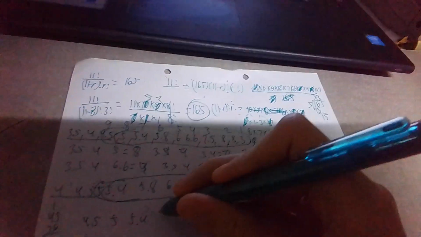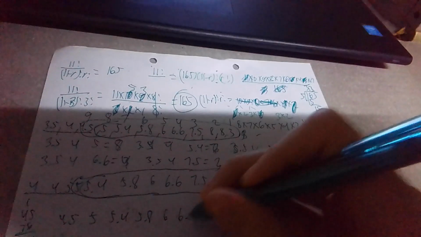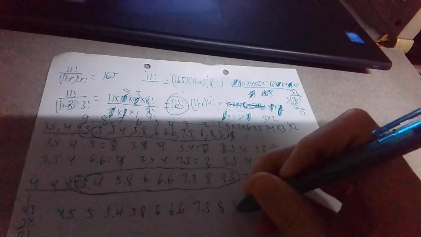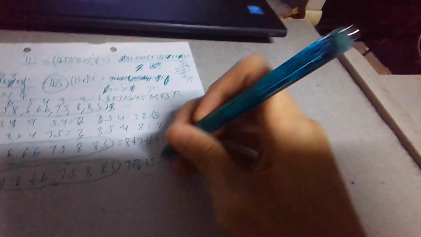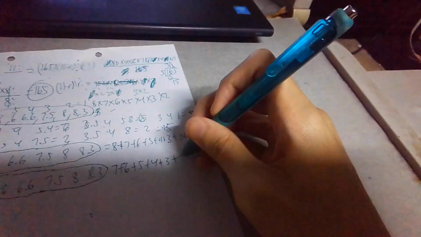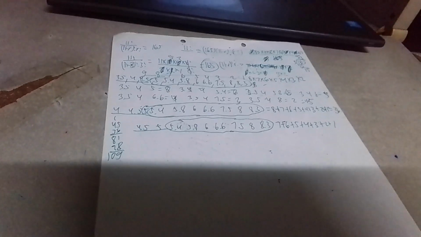So now we're down to 4.5. So we have 4.5, then 5, and then 5.4, then 5.8, then 6, then 6.6, then 7.5, then 8, then 8.3. So we have 2, then 1, 2, 3, 4, 5, 6, 7. So 9 na lang. So now we have 7 pattern. 7 plus 6 plus 5 plus 4 plus 3 plus 2 plus 1. So that becomes 28. So add 28 becomes 109. Tama? But we're still not yet done.